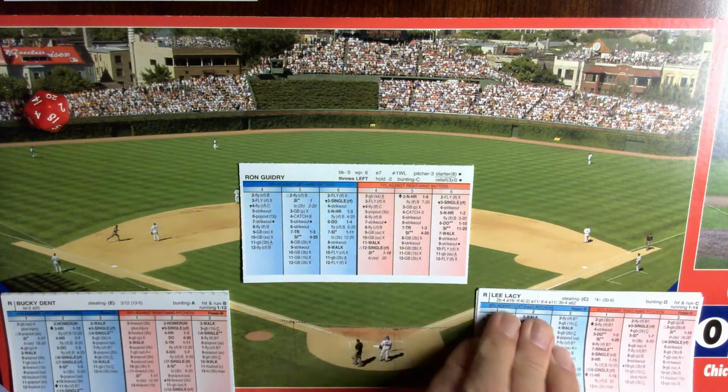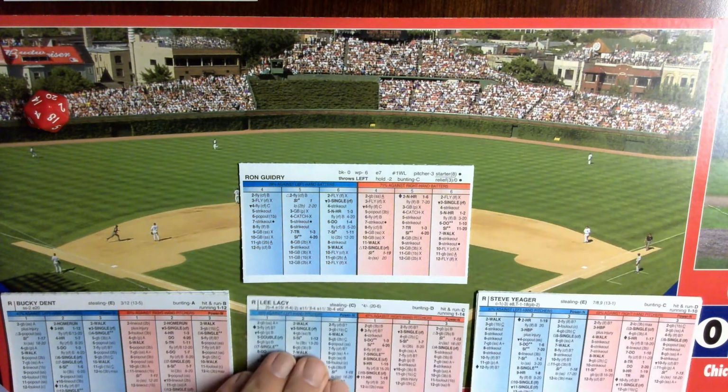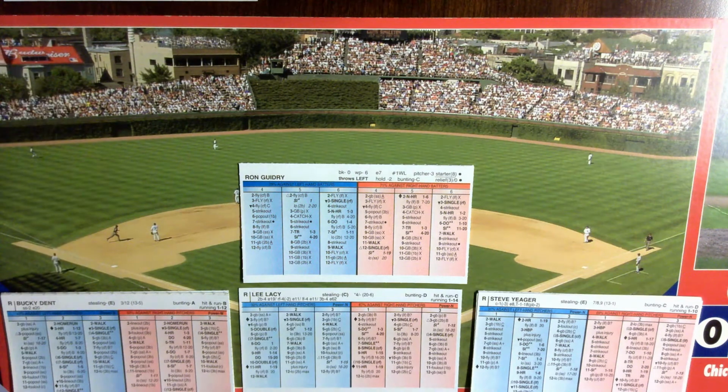Just like that, the Dodgers have the lead. Lee Lacy. Lacy has not played in any games thus far. His first at bat of the series. Lacy's playing right field. That is a 4 and a 5 against a right-handed batter, is a pop out to third base. So the Dodgers are able to get on the board with the solo home run by Dusty Baker. At the end of 2, it's the Dodgers 1.